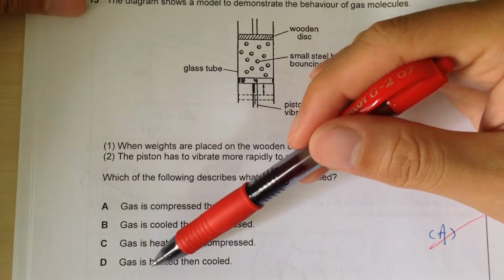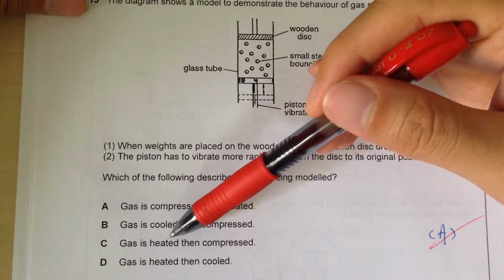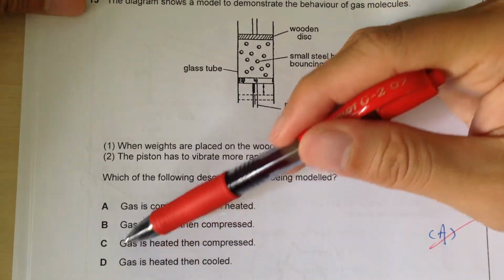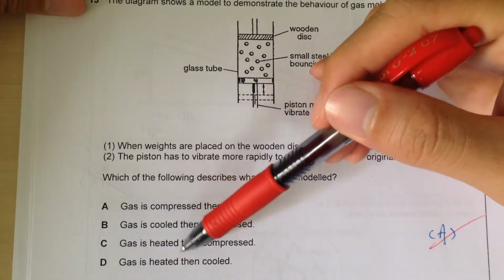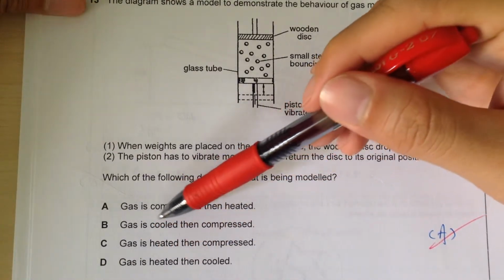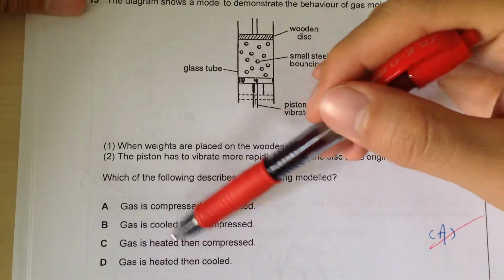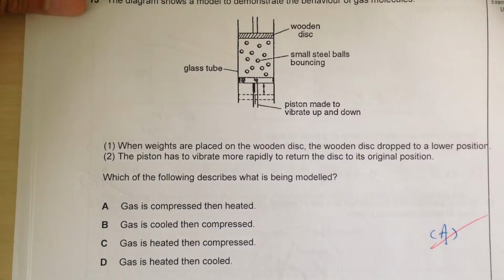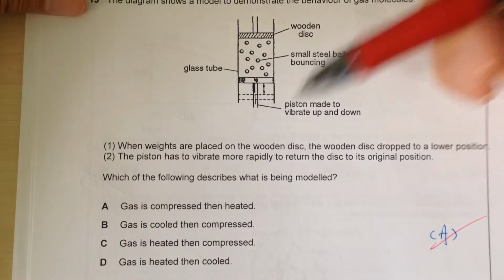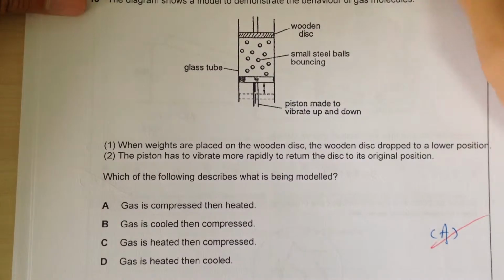Similarly for C and D, whenever the statement says that the gas is being heated, it is saying that energy is being added to the system. And by adding a weight on top, this is not simulated. By adding a weight on top, you are either reducing its volume or you are compressing the gas. So actually it's quite straightforward. B, C and D is a no-no.